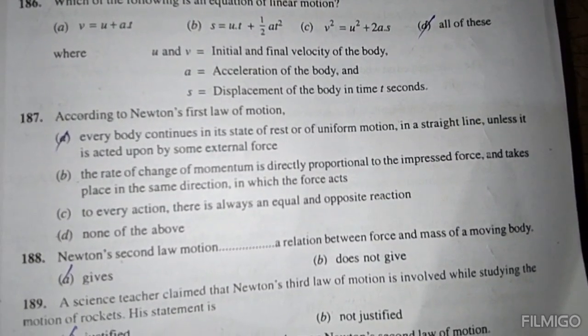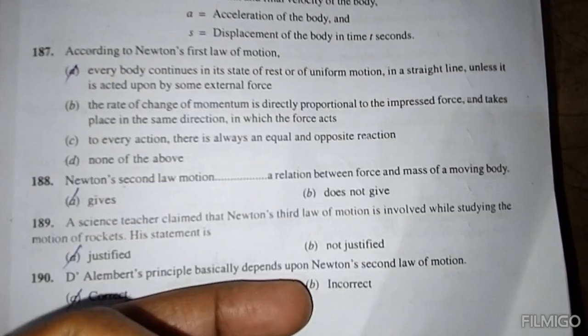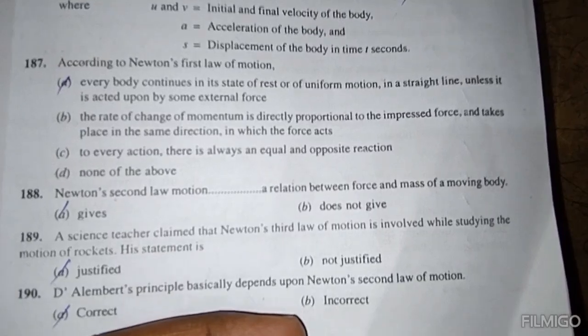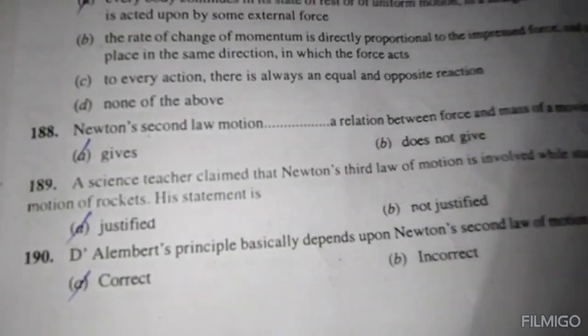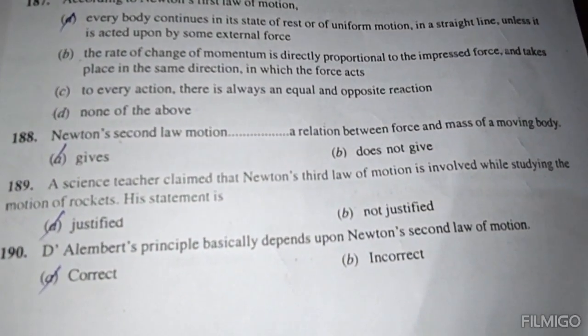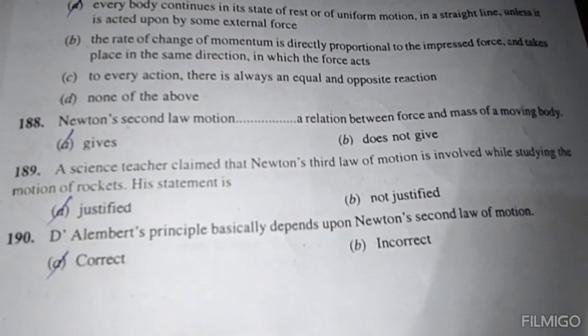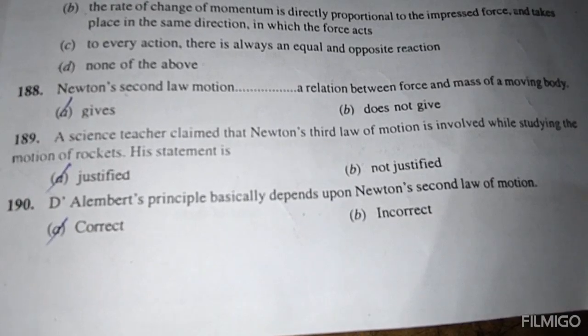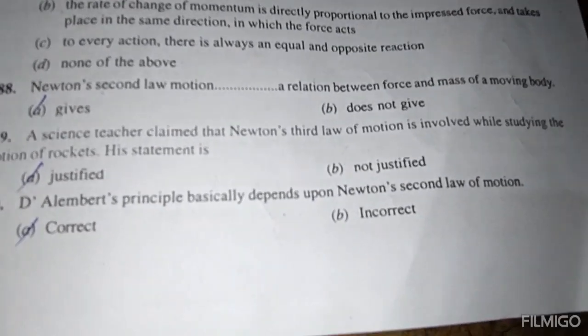According to Newton's first law, every body continues in a state of rest or uniform motion in a straight line unless it is acted upon by some external force. Newton's second law of motion gives a relation between the force and mass of a moving body. A science teacher claimed that Newton's third law of motion is involved while studying motion of rockets. His statement is justified. D'Alembert's principle basically depends upon Newton's second law of motion. Correct.